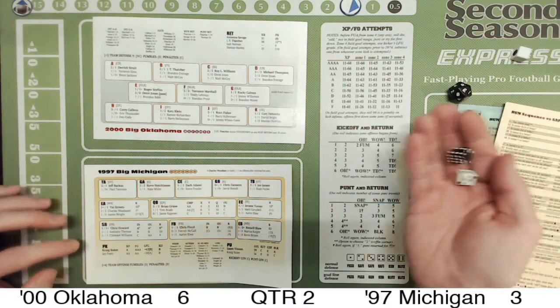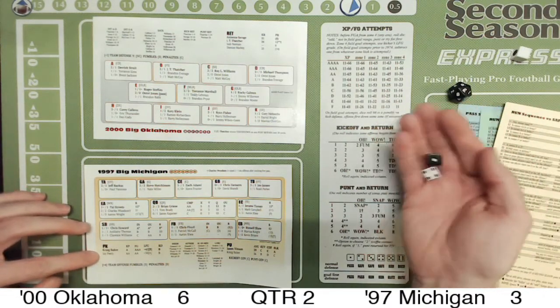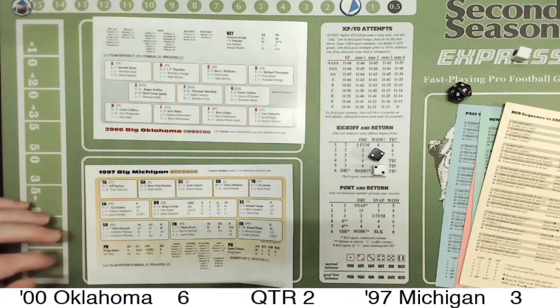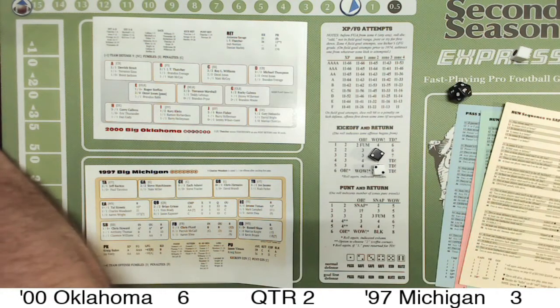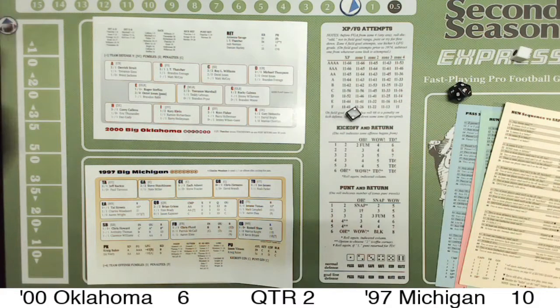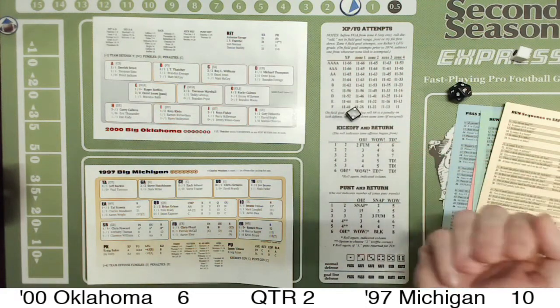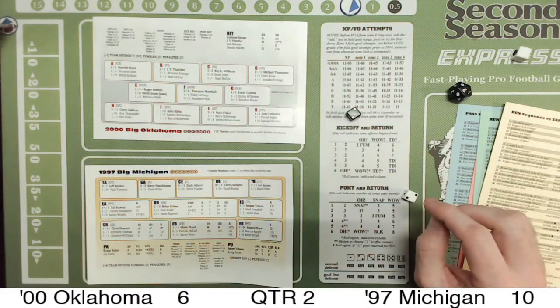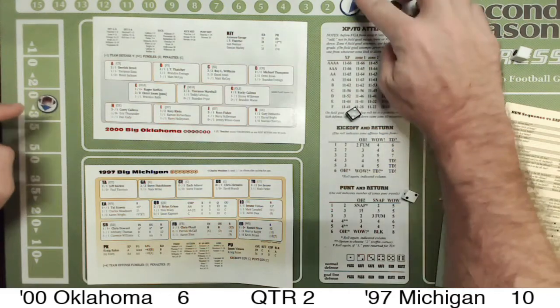Michigan lining up for the extra point. Jay Feely needs 11-65, and he gets it. Michigan up 10-6 near the end of the first half. The turnovers really getting to Oklahoma. I think that's 3 now in this game as Michigan is set to kick off. And that's going to be an O in zone 3 for Oklahoma.